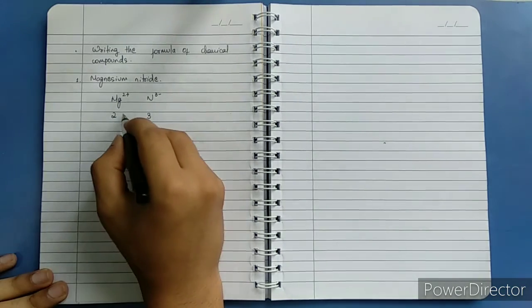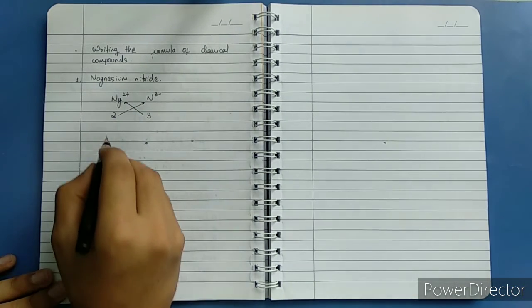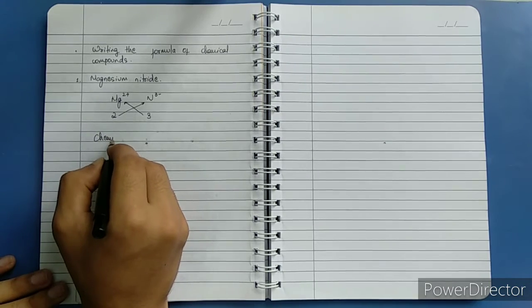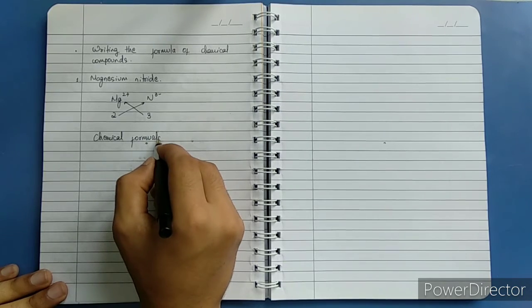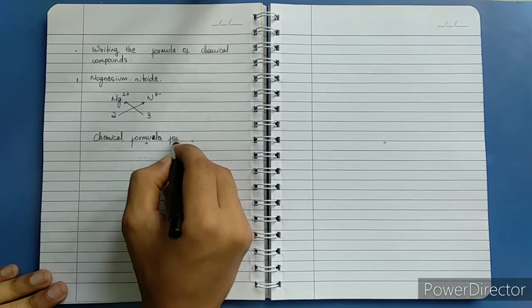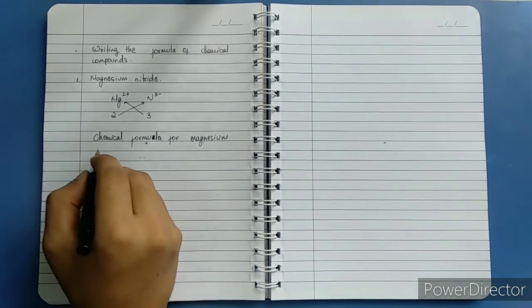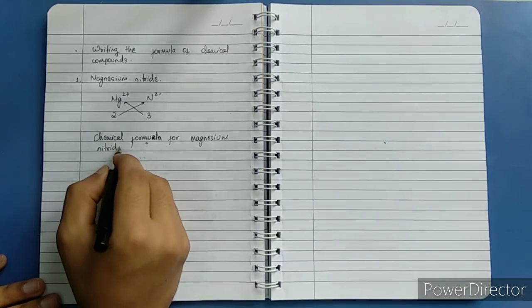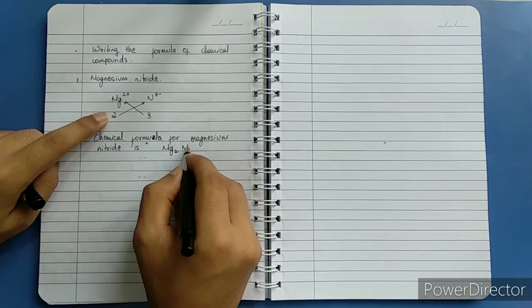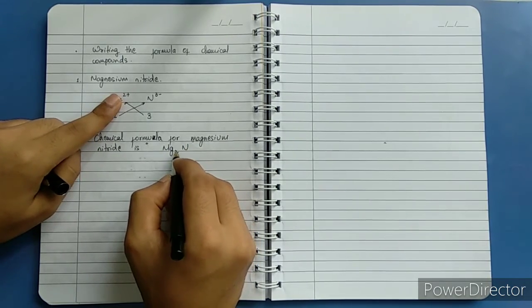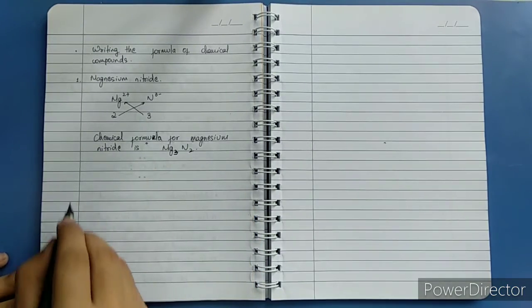There is nothing we can cancel. So 2 goes to nitrogen, 3 goes to magnesium. The crisscross takes place. So the chemical formula for magnesium nitride: Mg, 3 goes to Mg, nitrogen N2, so Mg3N2.